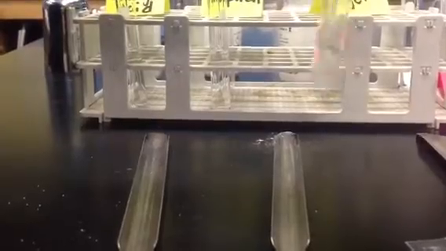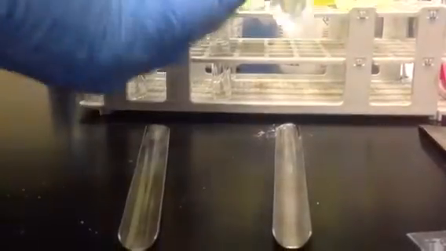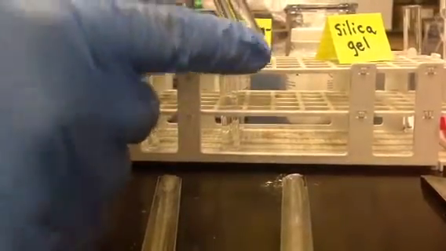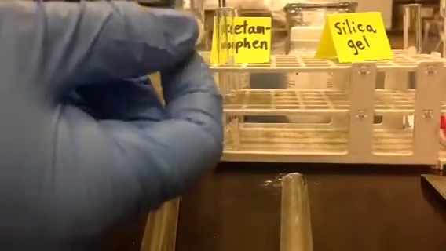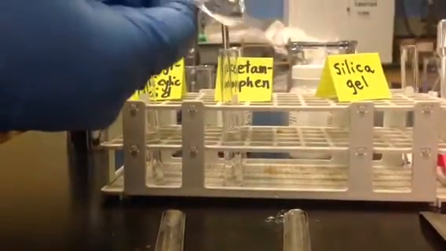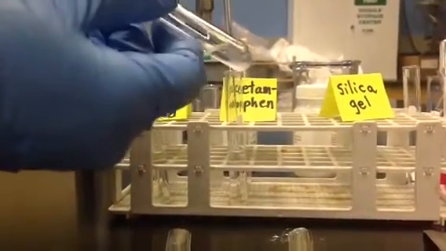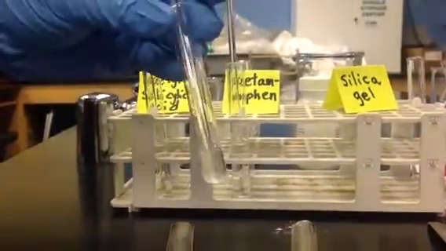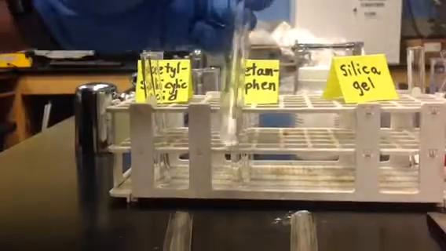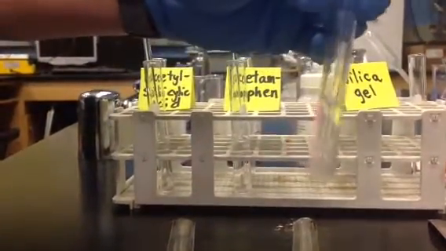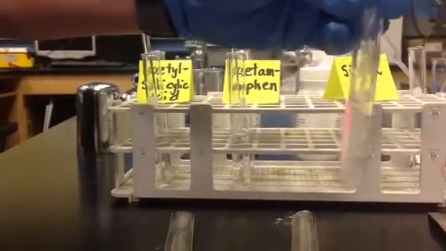So I've added more silica gel, and you can see that no, it's just kind of like a solid right there. That's a good angle there. You can see it mixing, but not dissolving. So I'm going to add another dropper full, stir it again, see if I can get any of it to go in.